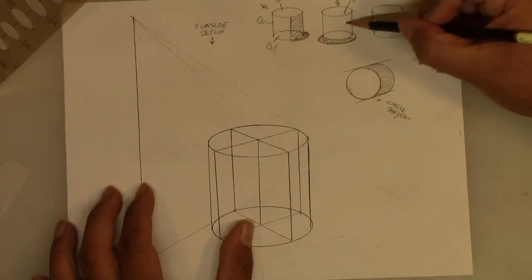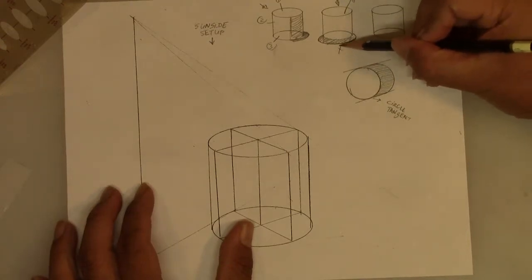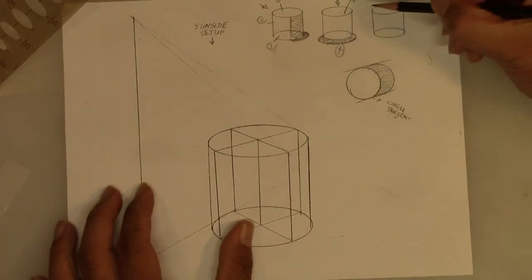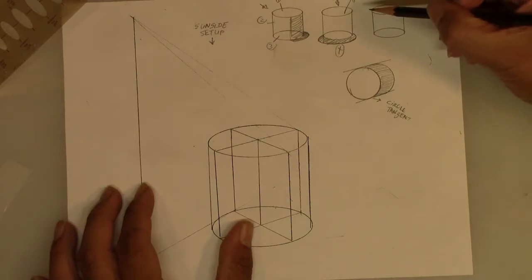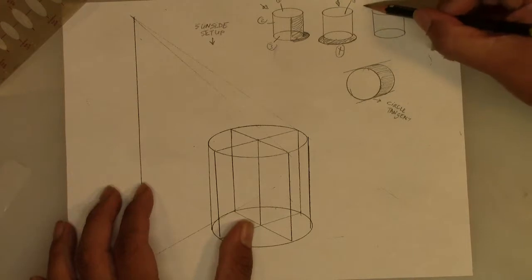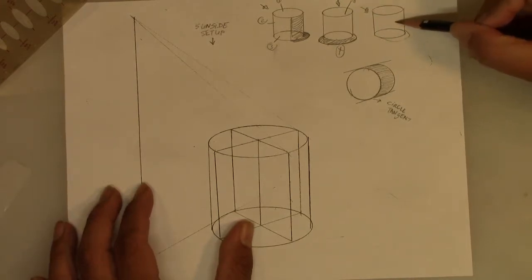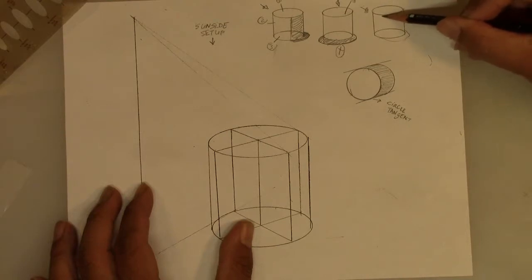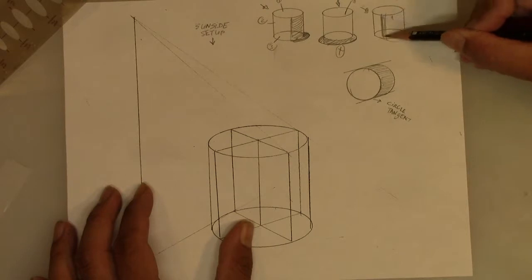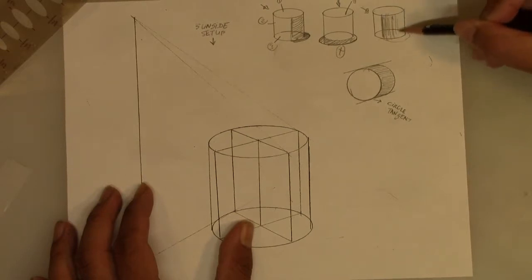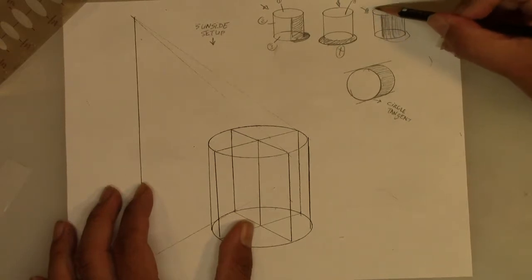So this might not be the best choice for setting up your light source. Whether you're doing this, if it's this way, right, where now the cast shadow might be, that core might be right here, and then the rest of that shadow might come this way.